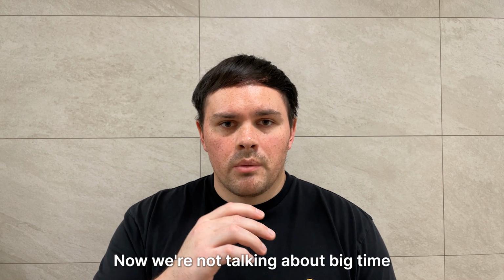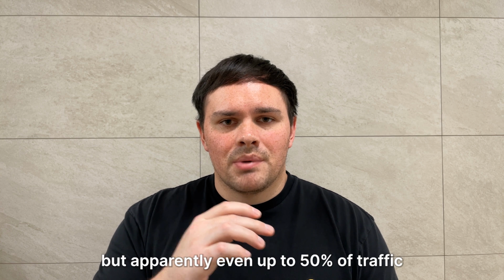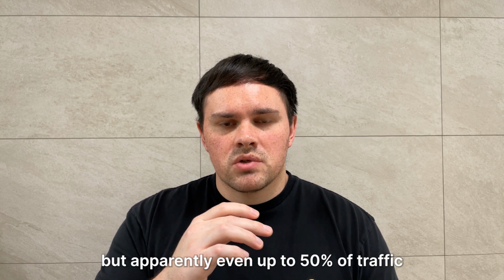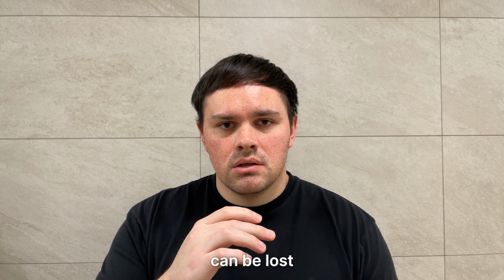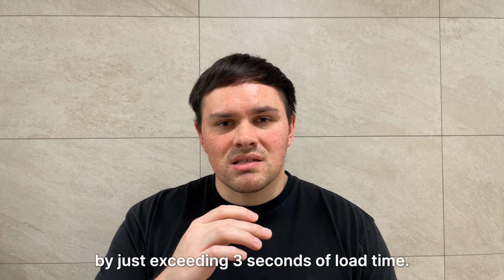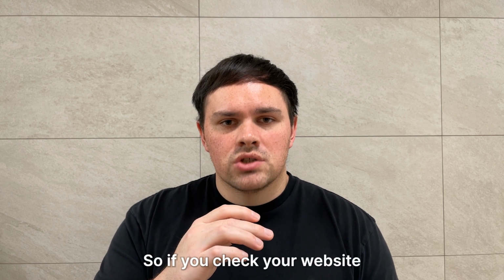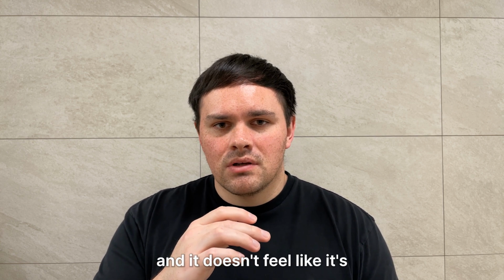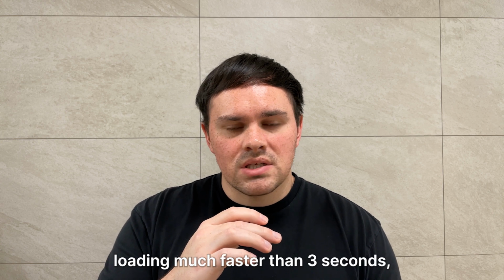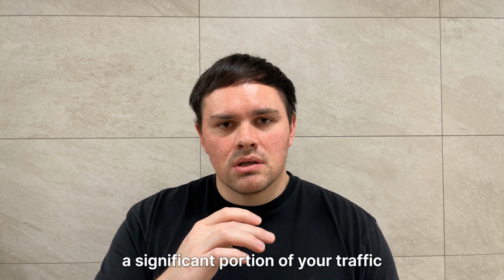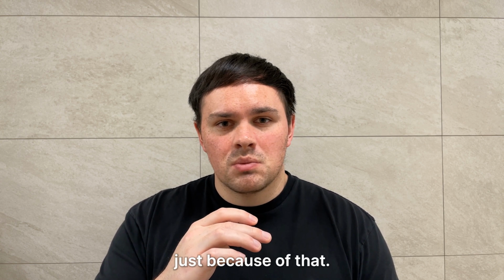Now, we're not talking about big time differences here, but apparently even up to 50% of traffic can be lost by just exceeding 3 seconds of load time. So if you check your website and it doesn't feel like it's loading much faster than 3 seconds, you might be losing a significant portion of your traffic just because of that.